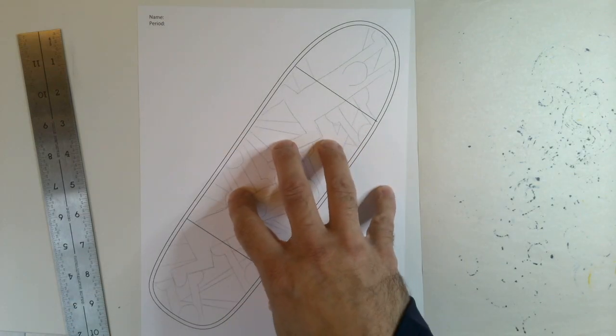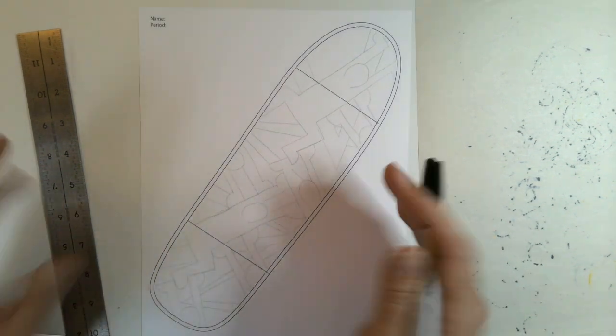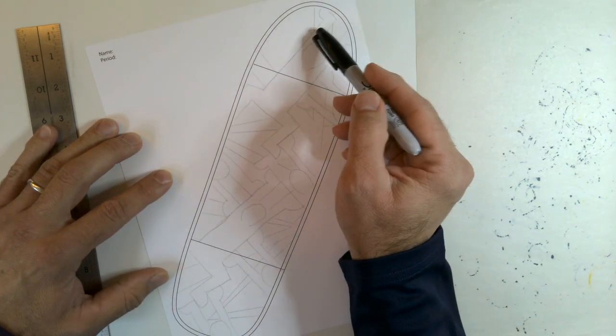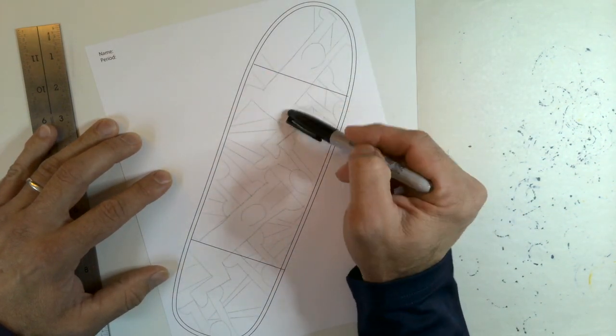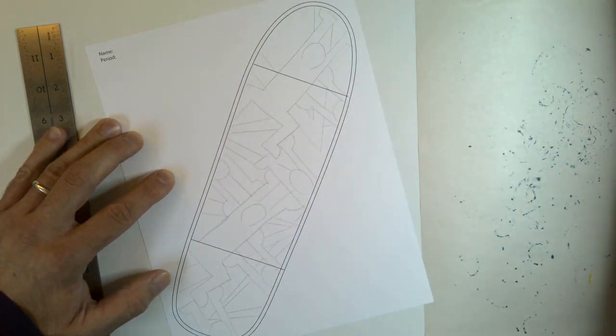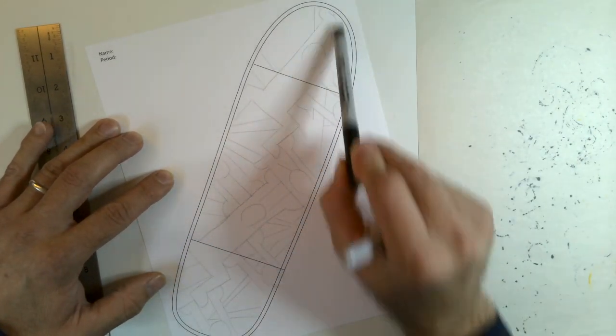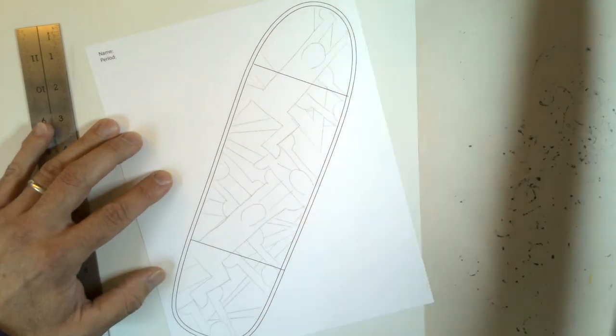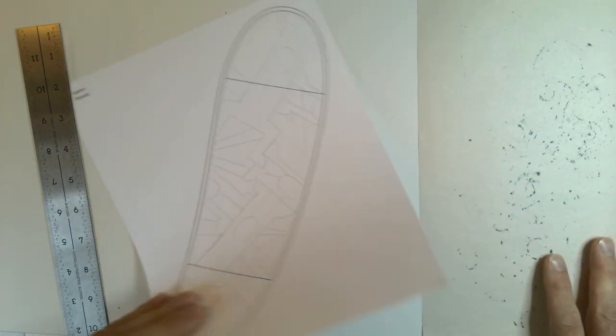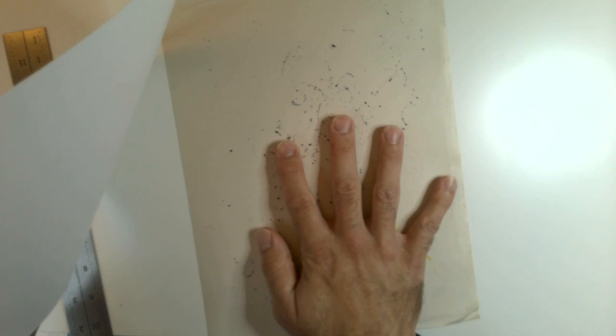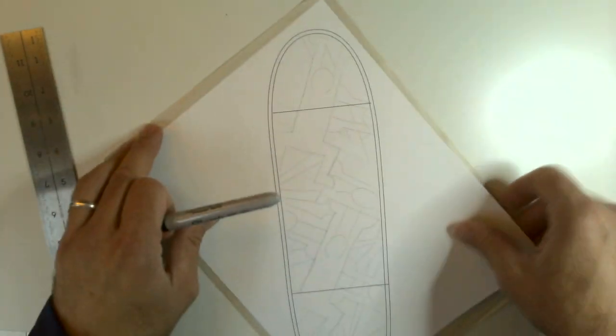Now that we got our transfer done, we're going to do the same process we did before. We're going to do the thick Sharpie on the characters, and the thin black pen on the shapes behind. First things first, anytime we're using the marker, get the cover sheet underneath.